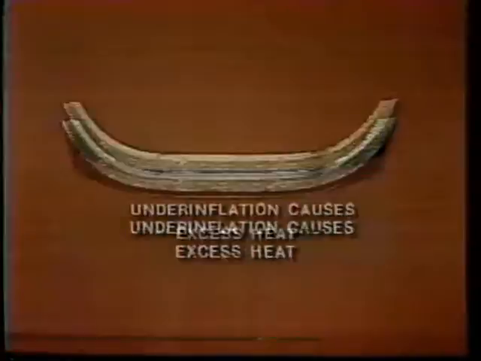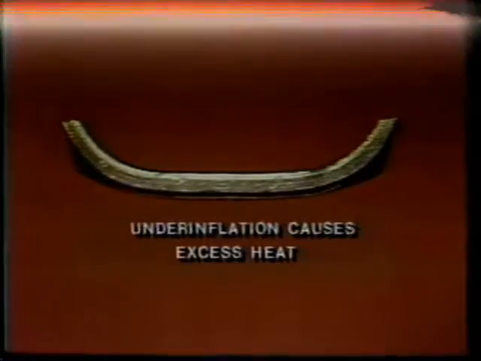While overinflation is bad, underinflation is even worse. Underinflation causes excess heat to be generated within the tire. Tires that have been operated with low inflation pressure will have their tread worn away more on the shoulders than in the center, and any tire showing this pattern of wear should be carefully examined for evidence of hidden damage.